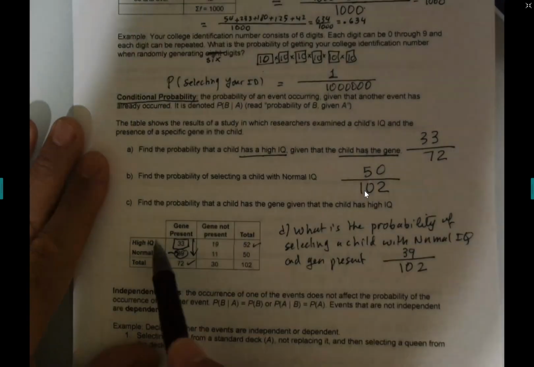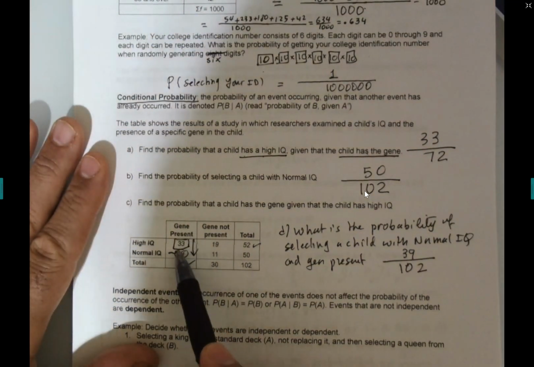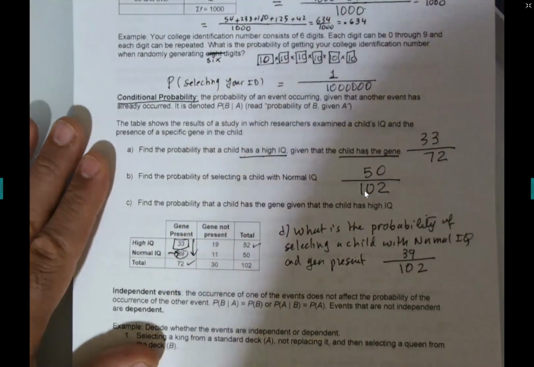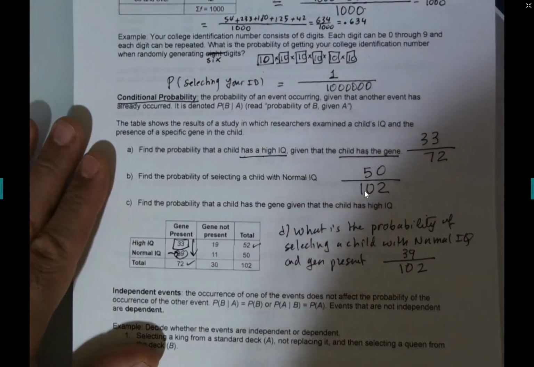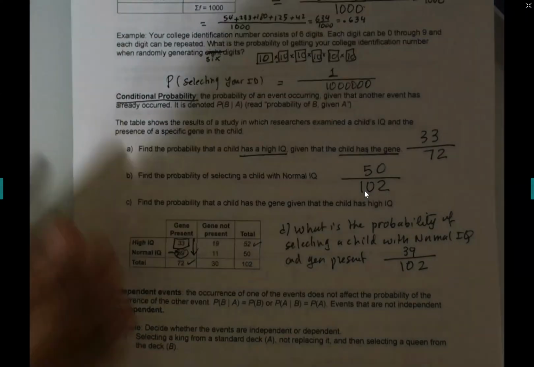So look, this is the high IQ, this is the gene present. Where the two numbers meet, it will be your numerator, and then you can figure out the answer this way. So it will be 33 divided by 72. I'm going to demonstrate this to you guys in part C, and you're going to see how we do it.